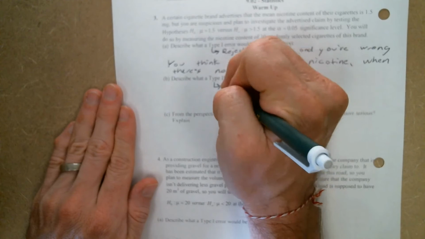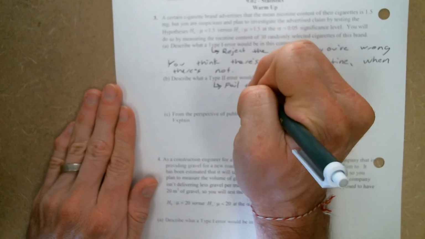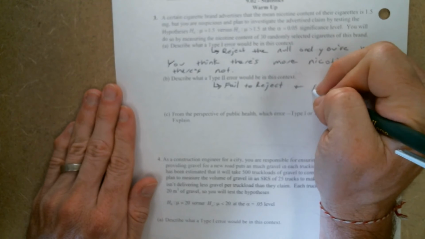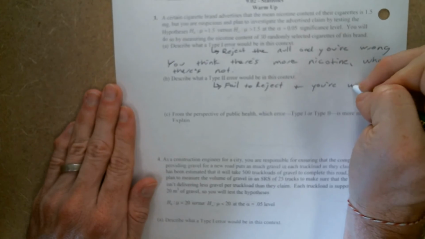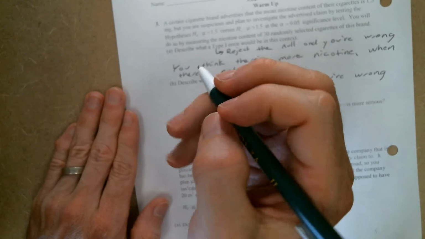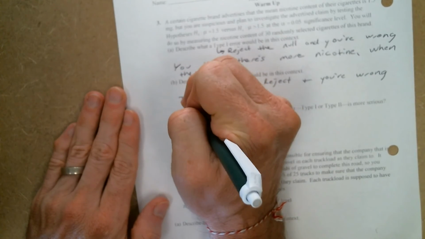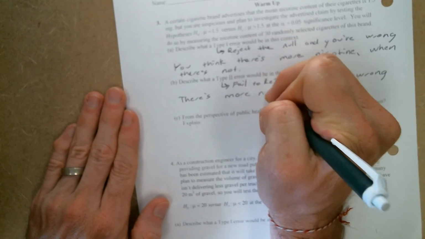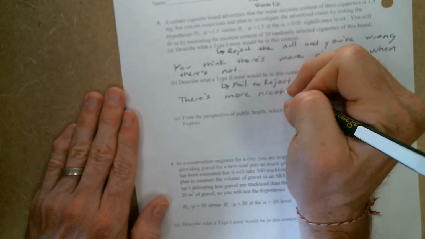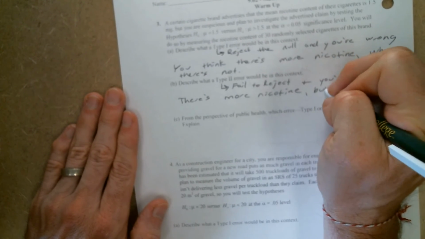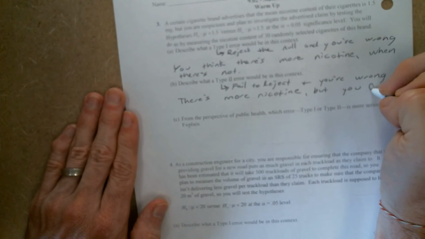All right, a type 2 error is when you fail to reject and you're wrong. So again, in this setting, it would mean that there's more nicotine, but you failed to recognize it.